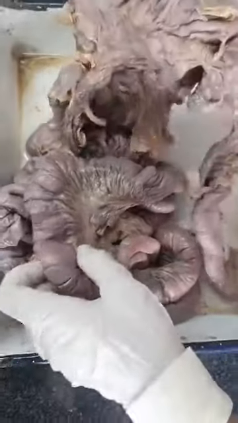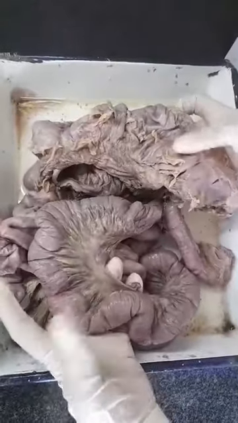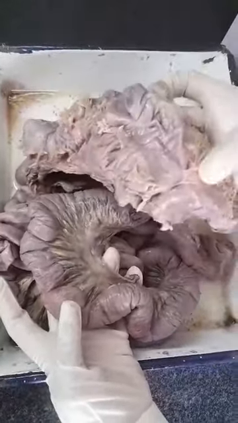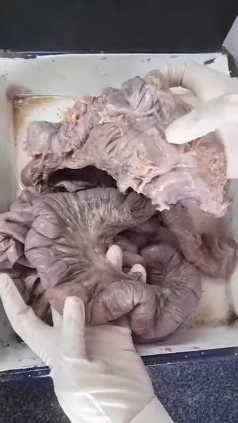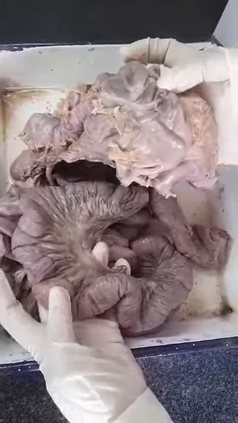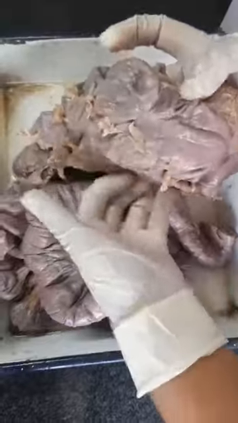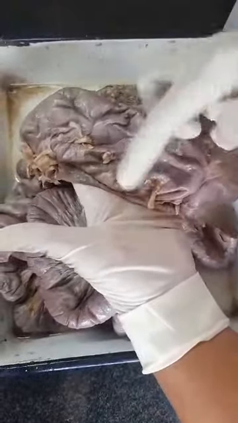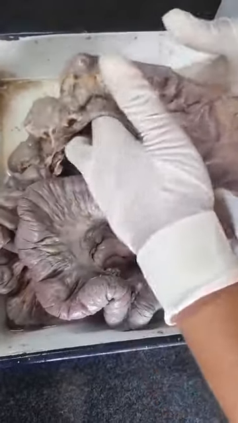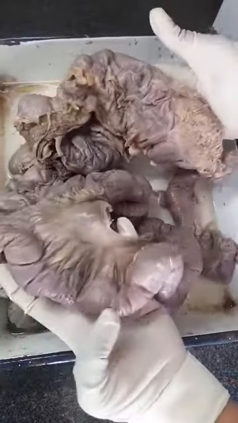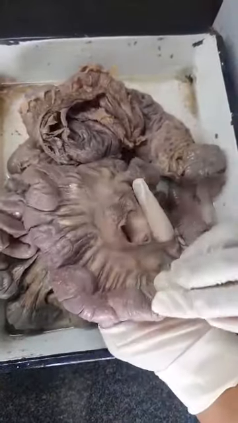Now let us understand the difference between large intestine and small intestine. We saw that there are three features for the large intestine: appendices epiploicae, haustrations or sacculations, and taenia coli. But for the small intestine, we don't see this. It's a tubular structure.